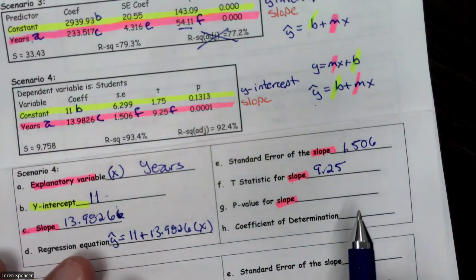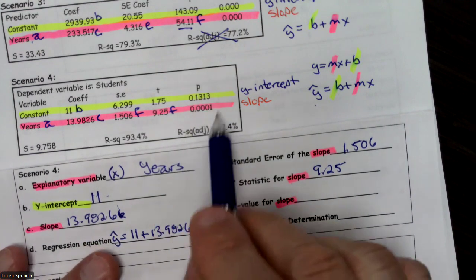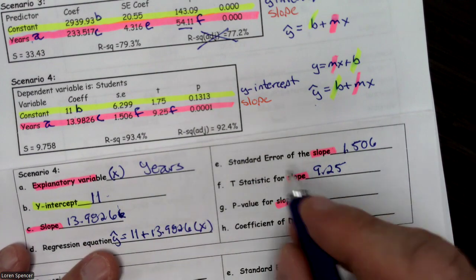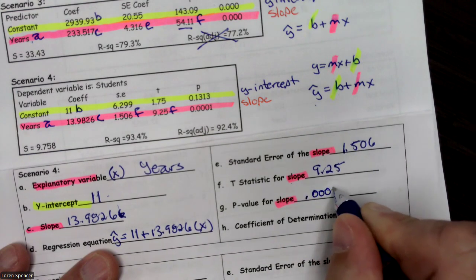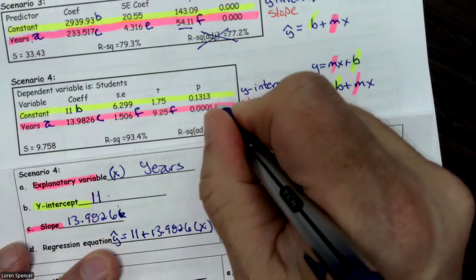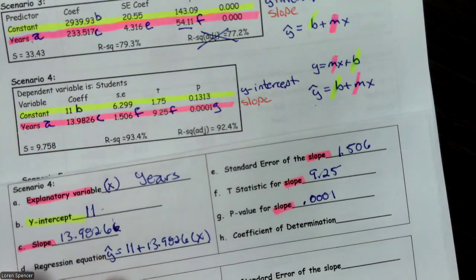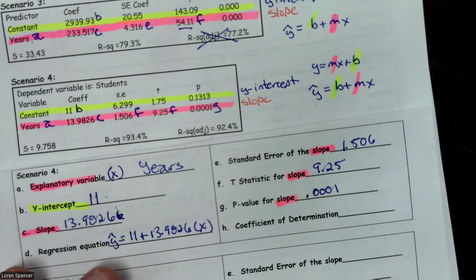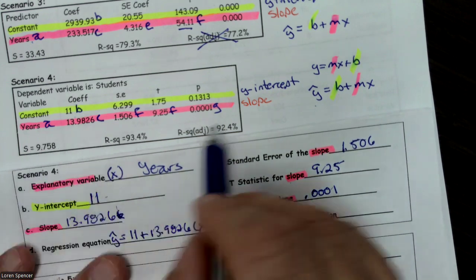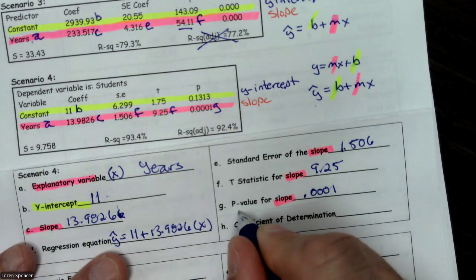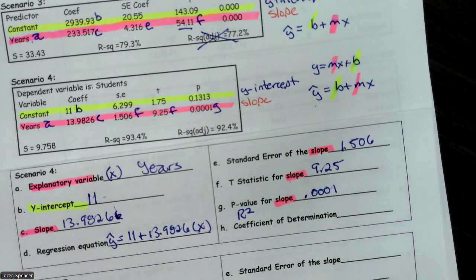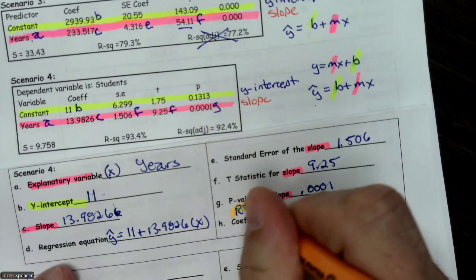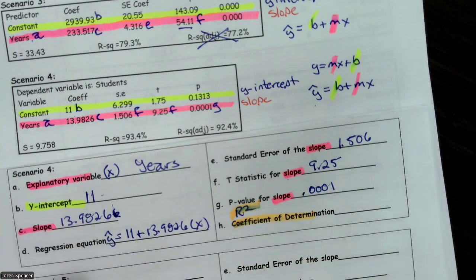And then it also asks for the p-value of the slope. We have two p-values, but we need the one on the slope row, and that is 0.001. And once again, we ask for coefficient of determination, but we don't see that up there. But we do see the term r squared, and r squared happens to be our coefficient of determination.